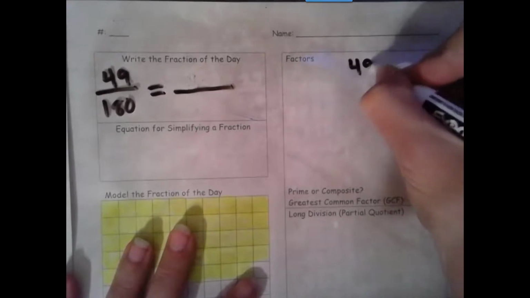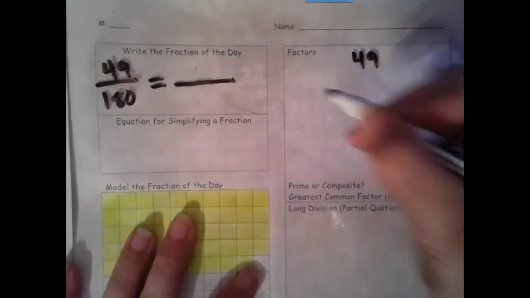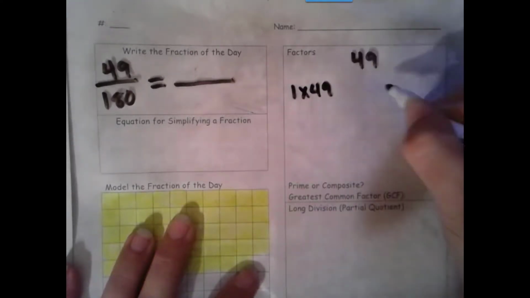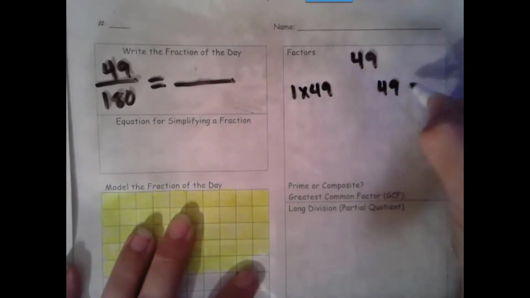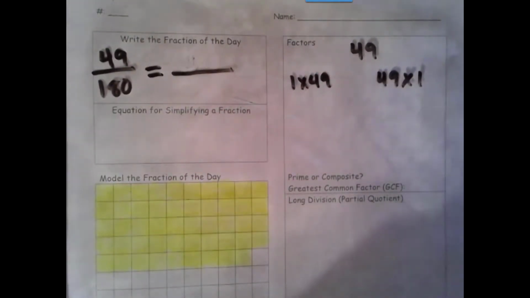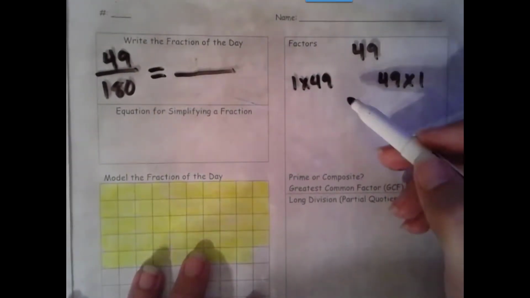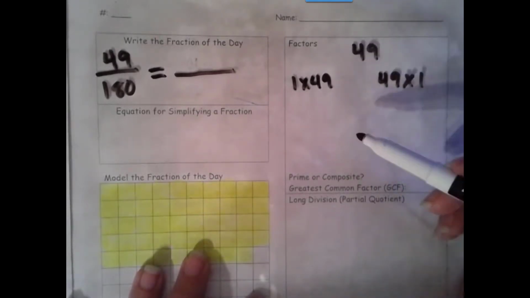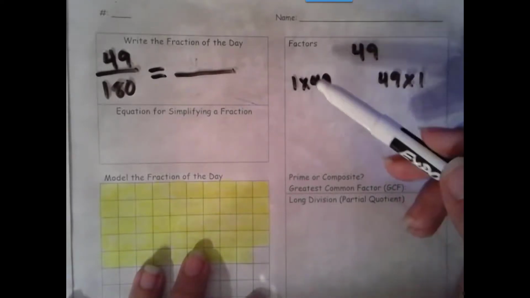Let's find the factors of our numerator. Two factors we always know are 1 and the number itself. Using the commutative property of multiplication, 49 times 1. Okay, so now we're going to use our divisibility rules to find any other factors of 49. And we're going to go in order so we don't miss any.